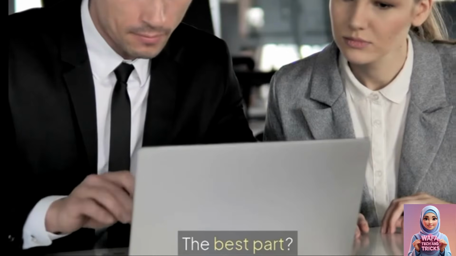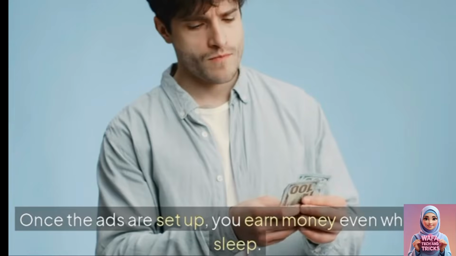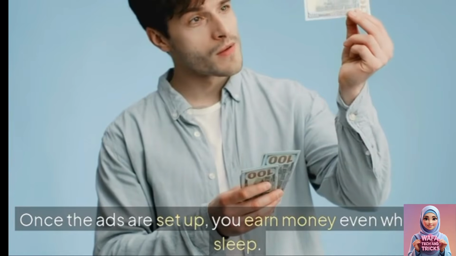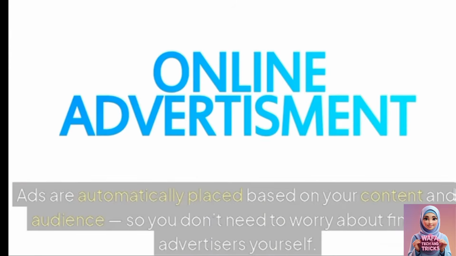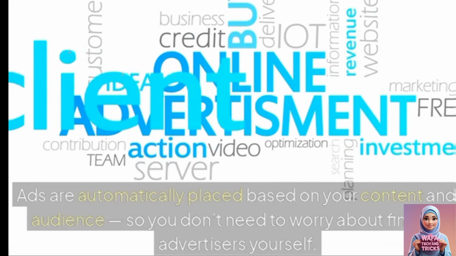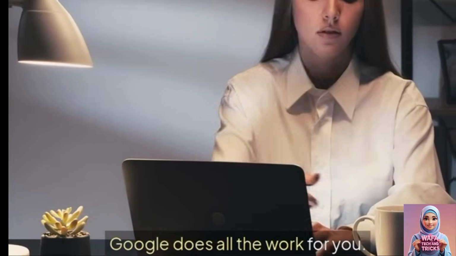And you know what's the best part? It's completely passive income, which means once the ads are set up, you earn money even while you sleep. Ads are automatically placed based on your content and audience, so you don't need to worry about finding advertisers yourself. Google does all the work for you.